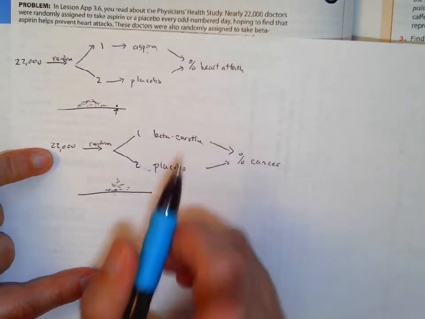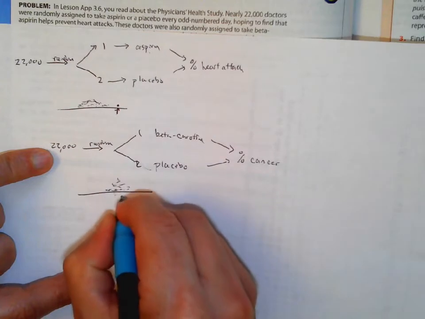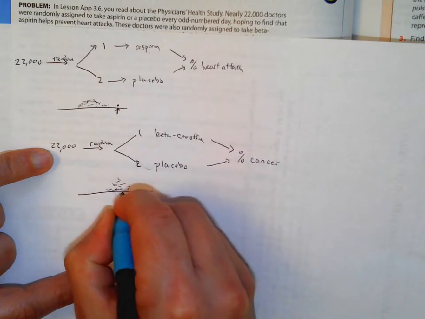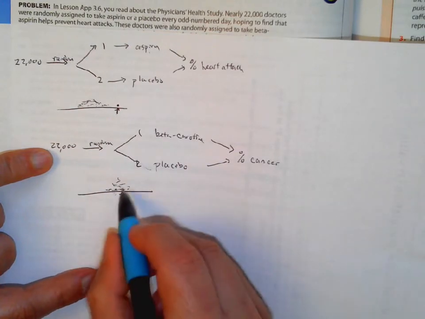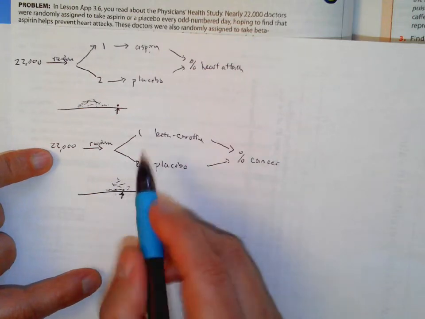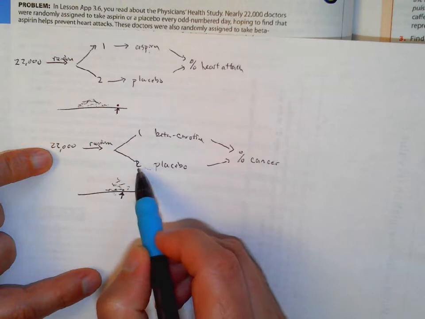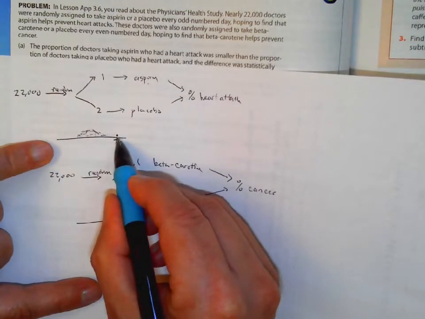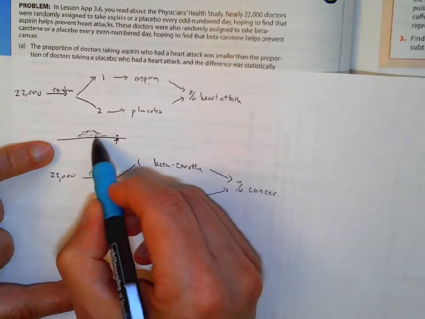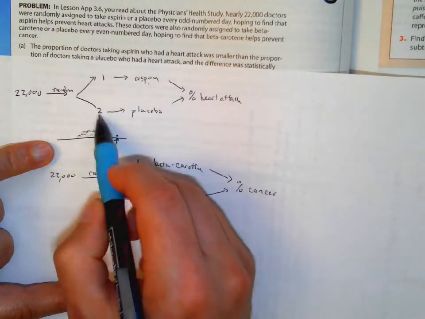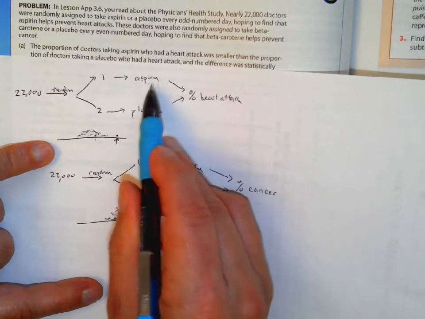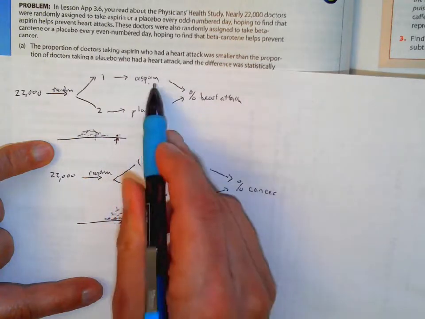Now, if it's not statistically significant, that means I got a result that was somewhere down in here that could have just happened by chance. It might have just been because of the way these people were randomly assigned. Whereas if it is significant, it's not just because of how these people were randomly assigned, it's because of the aspirin. The aspirin made a difference.